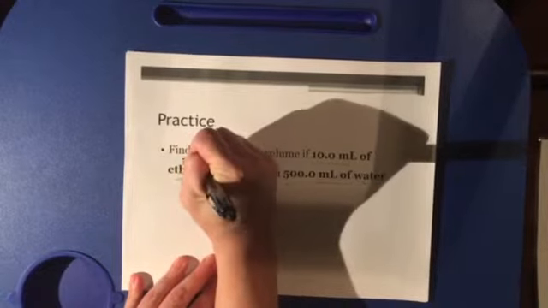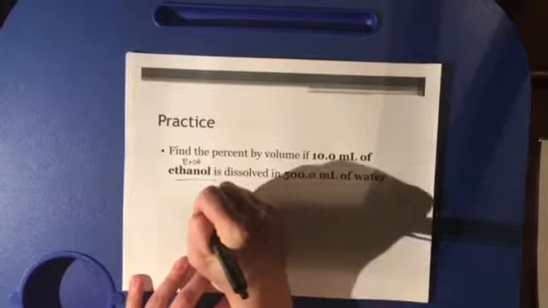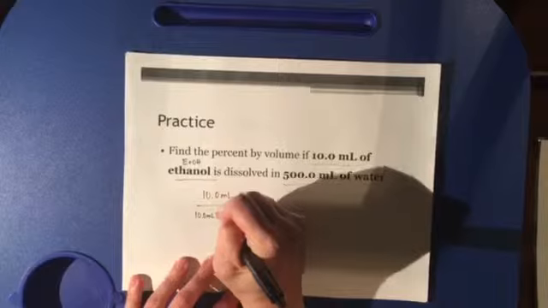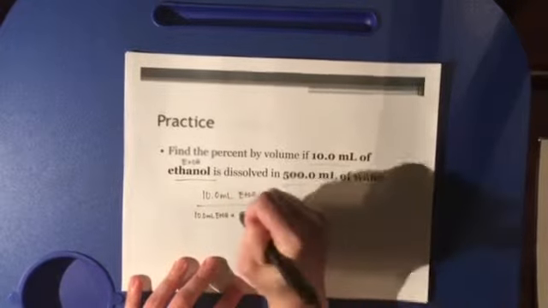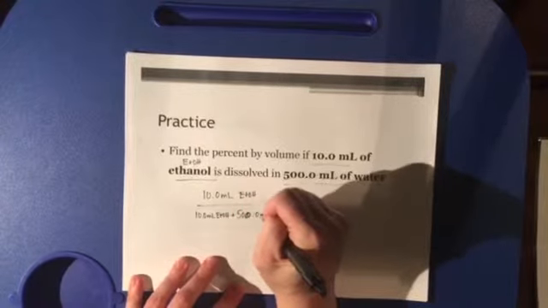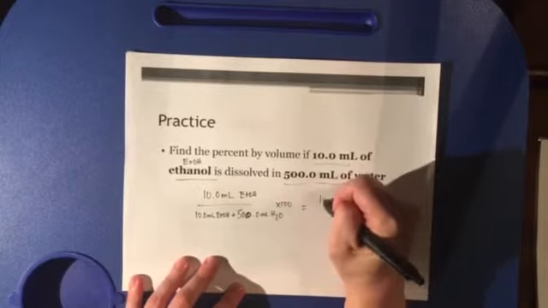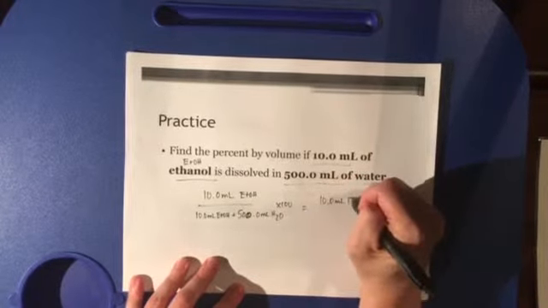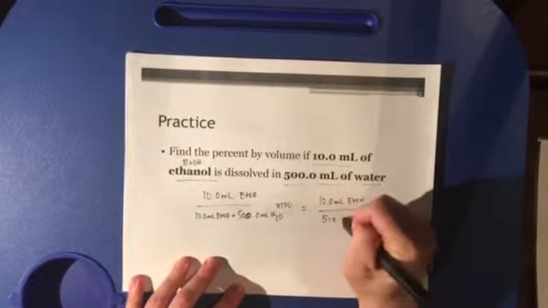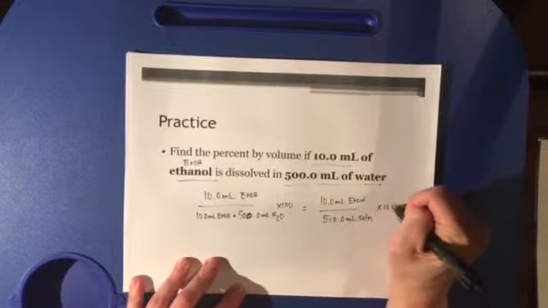I usually abbreviate ethanol ETOH, over 10.0 milliliters ETOH plus 500.0 milliliters of water times 100. 10.0 milliliters of ethanol over 510.0 milliliters of solution times 100.